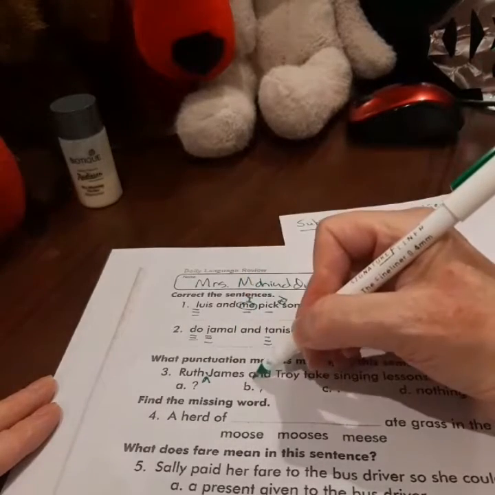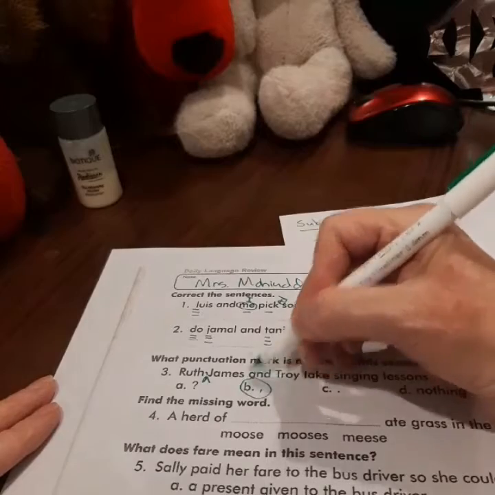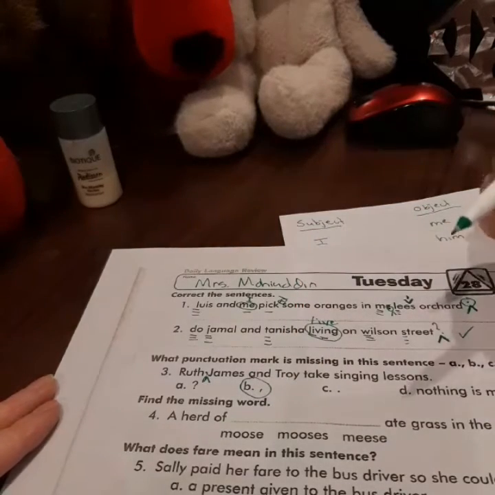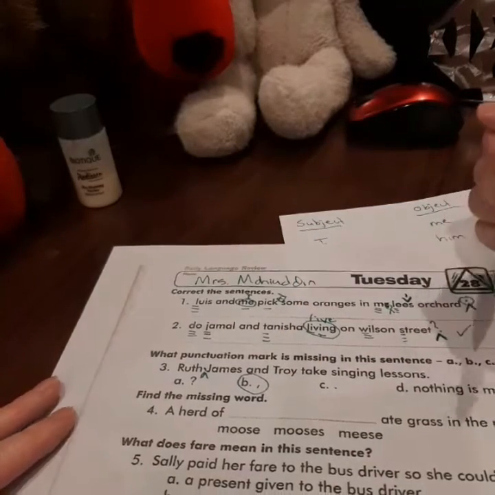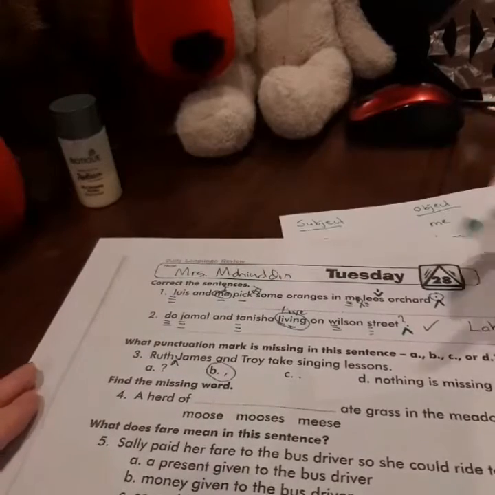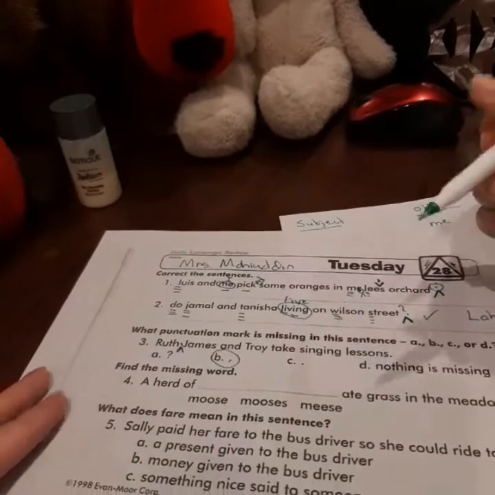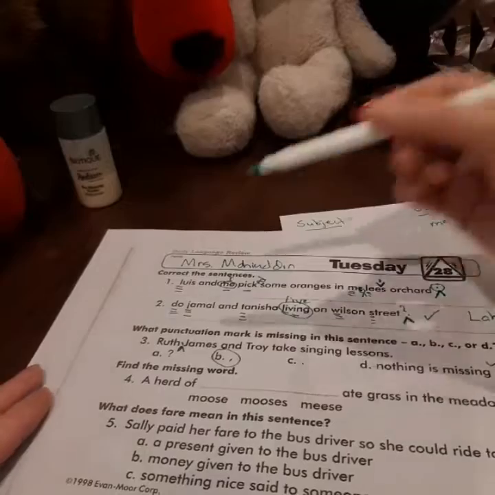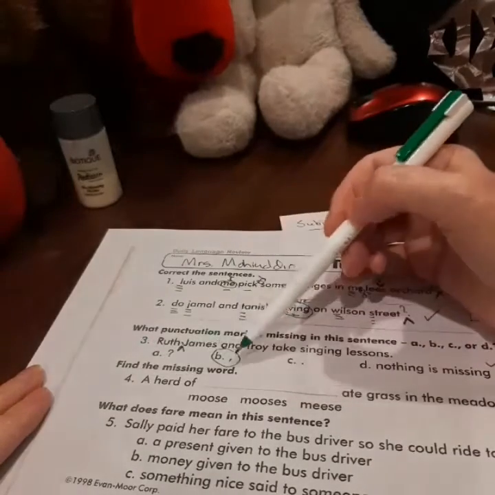All we have to do is circle this one right here to show that we need to do that. It depends on how you look at it. Whichever way you decide to do it, you have to be able to stand up for it, okay? Good job, you guys. Number 4, find the missing word.